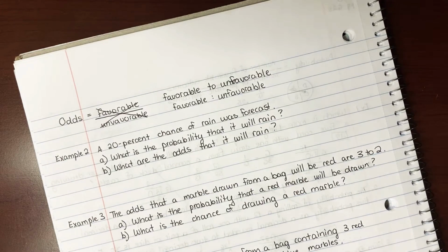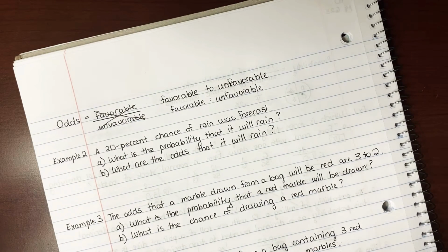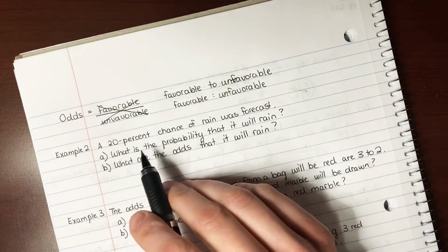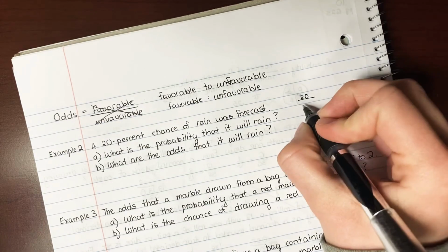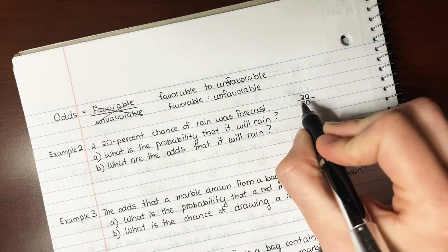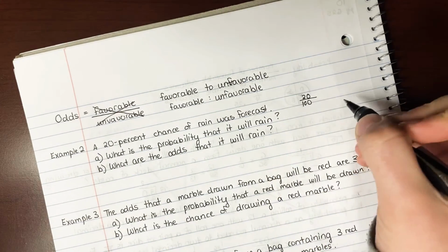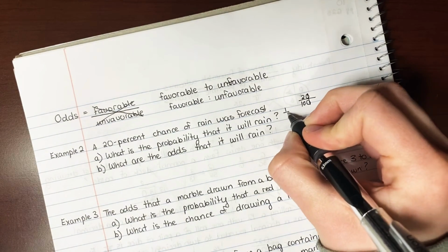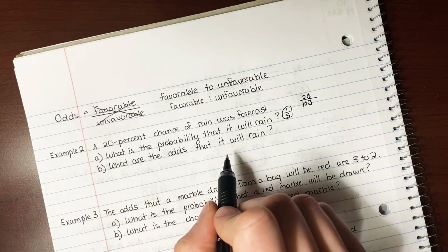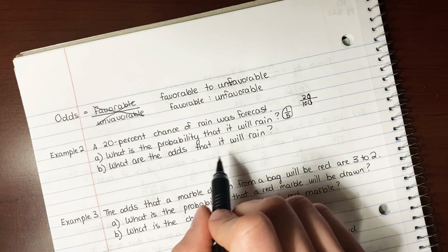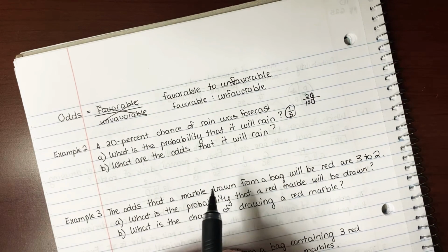Okay, so example 2 says a 20% chance of rain was forecast. Okay, a 20% chance of rain. What is the probability that it will rain? All right, well, a 20% chance, that's 20 out of what? 20 out of 100. All right, so we already have a probability. We have a fraction. We just need to reduce it. So that'll reduce to 1/5. What are the odds that it will rain? All right, so odds are stated as what we do want to what we don't want.